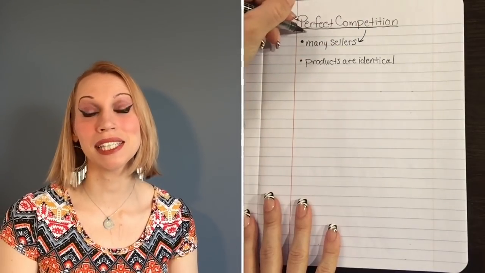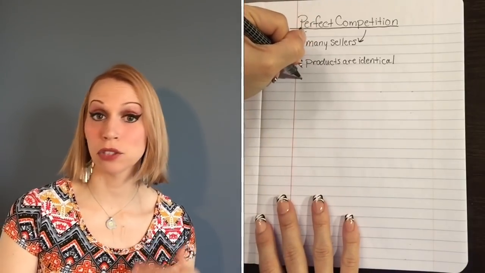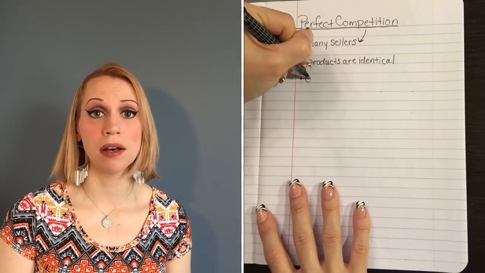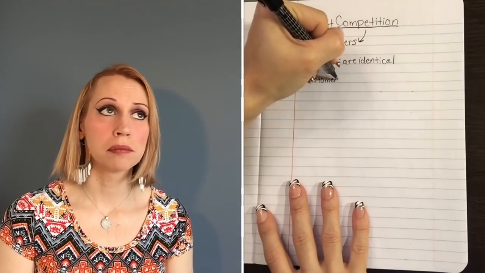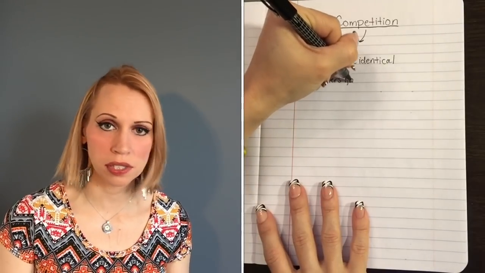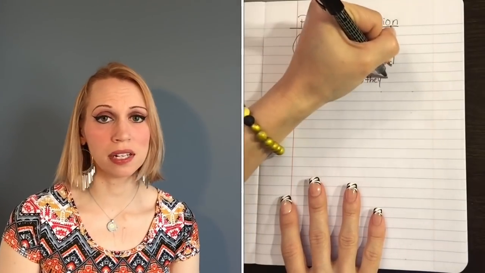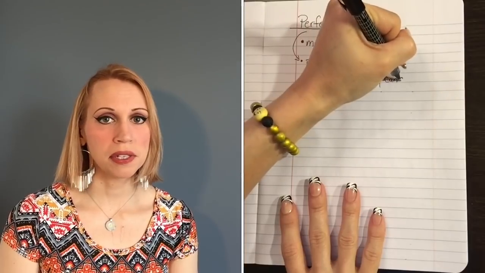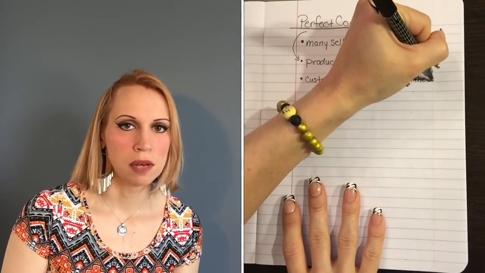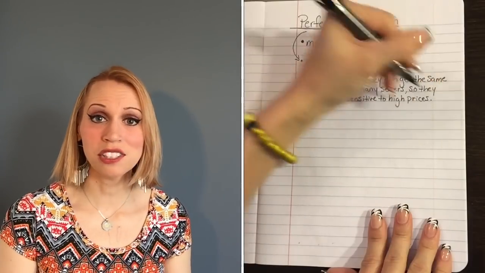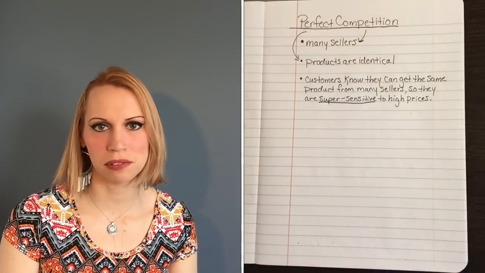Now we tend to see these types of markets with things that are plain, a lot of times in the agricultural industry where we might talk about wheat sellers or soybean sellers, corn sellers, broccoli, apples, oranges, those types of things where, it is what it is. The product they're selling is identical, but this isn't a secret. It's not like the sellers are like, shh, don't tell the customers, but we're all selling the same product. Customers know they can get the exact same product from hundreds of different places.